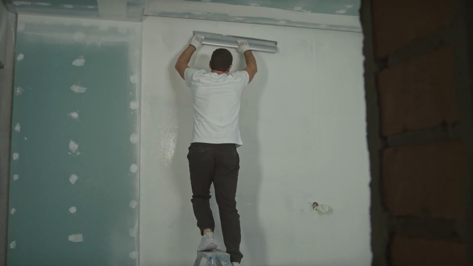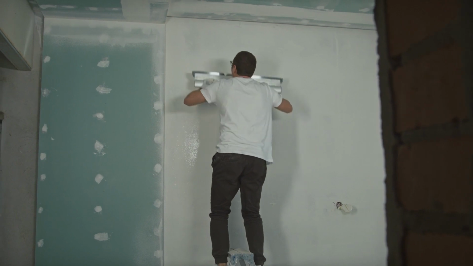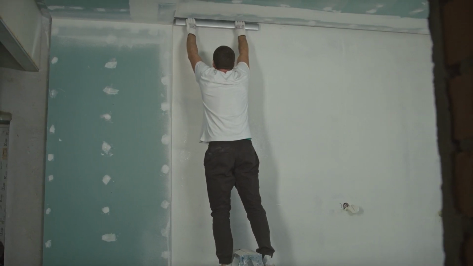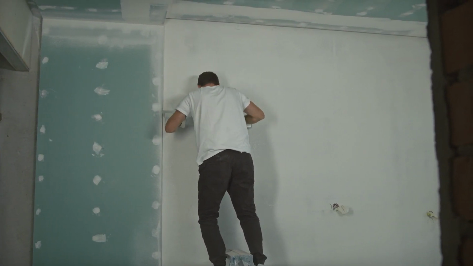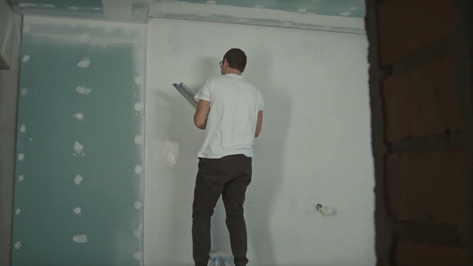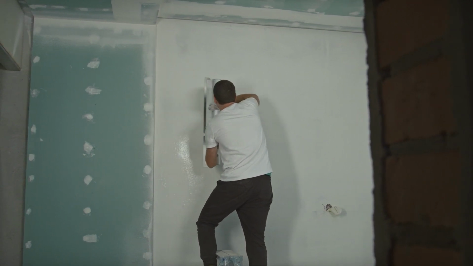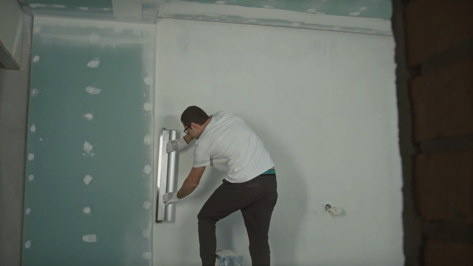Plastering is one of the most common and ancient finishing techniques. Plastering is the process of applying a layer of plaster to a wall or ceiling to create a smooth decorative finish. The main purpose of plastering is to create a smooth level surface that is easy to paint.